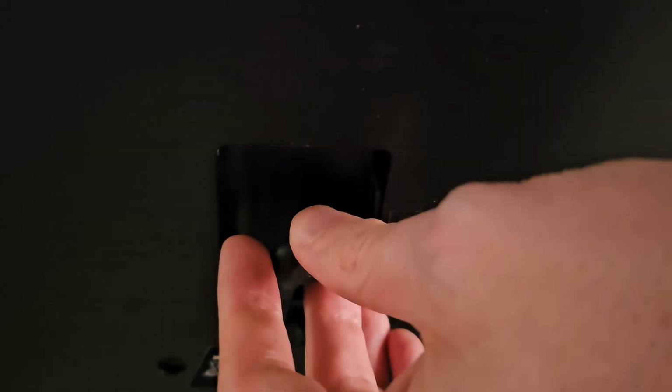And if that does not work, then you're going to unplug the power on your TV for 1 minute, then plug back in.